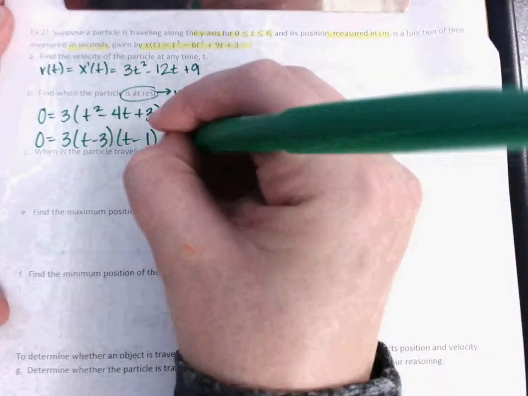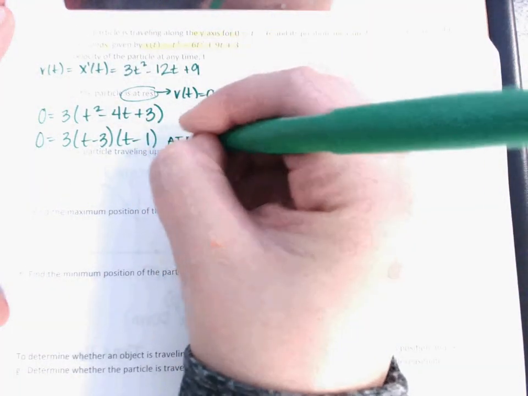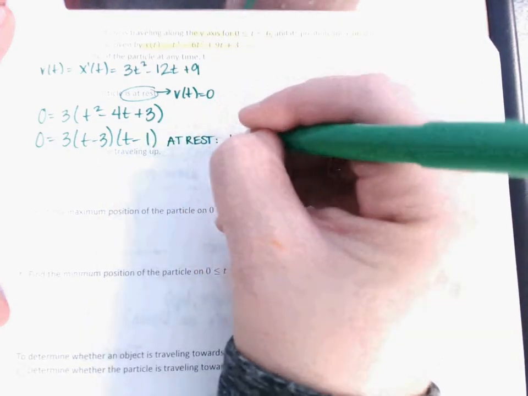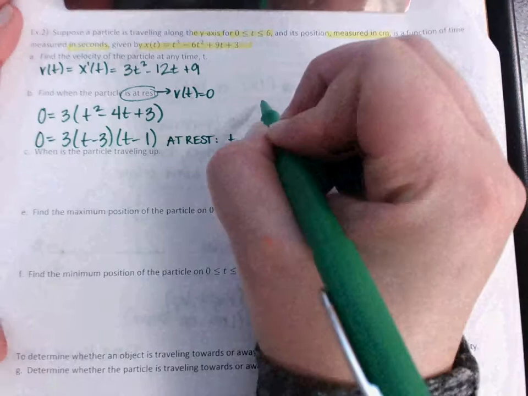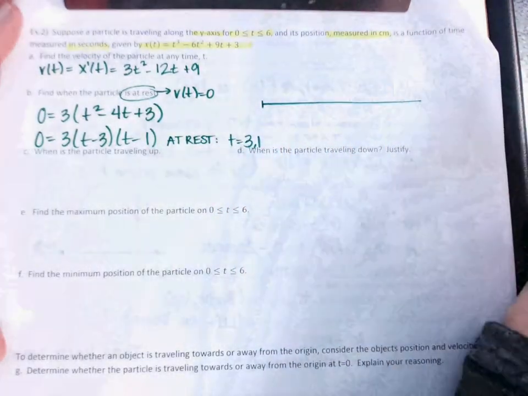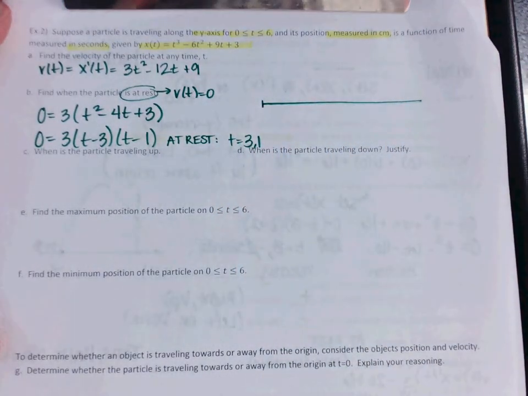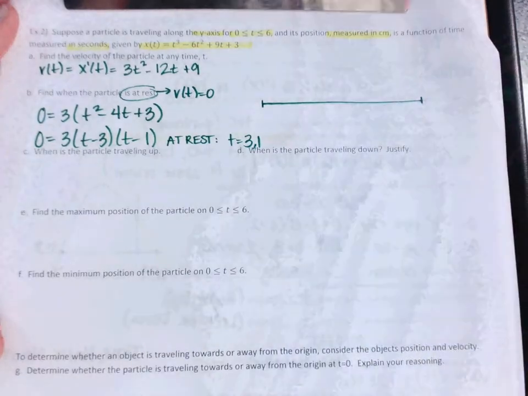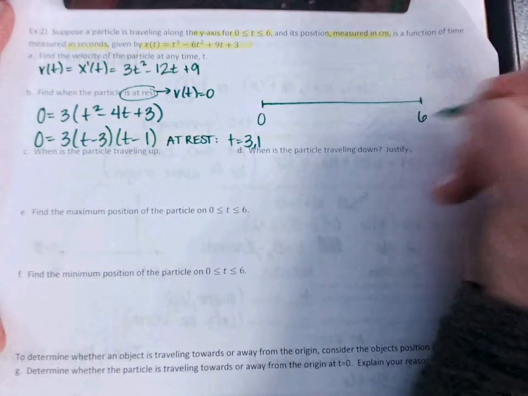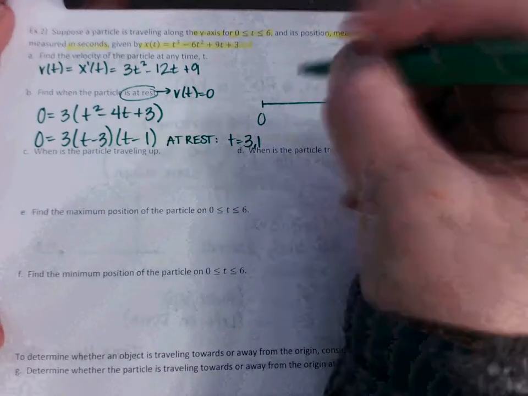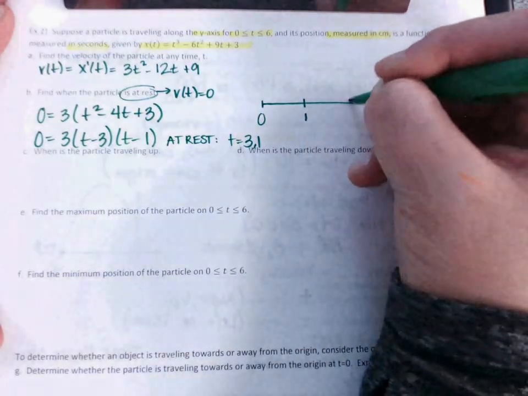These are my critical numbers. At rest, at 3, and 1. Set up your little line chart. Should I put arrows on both sides? No. What would I put on either side? 0 and 6. And then my critical numbers are 1 and 3.